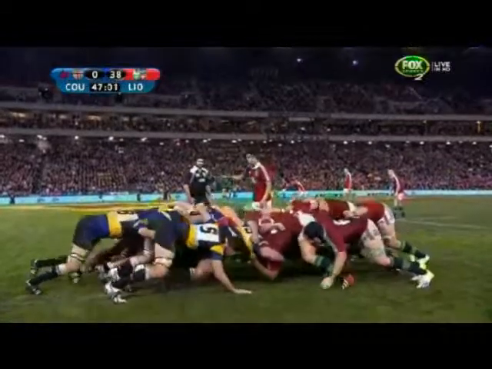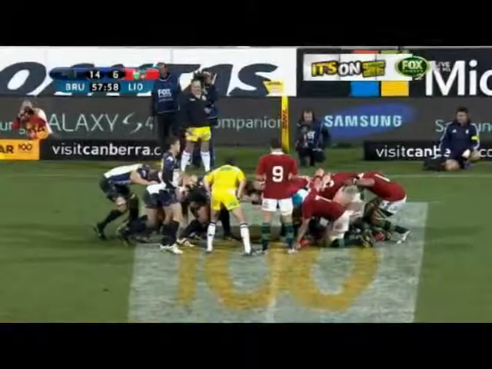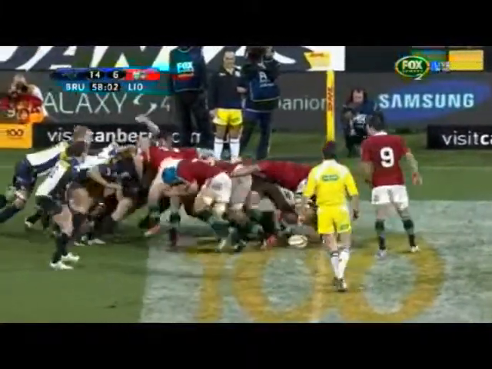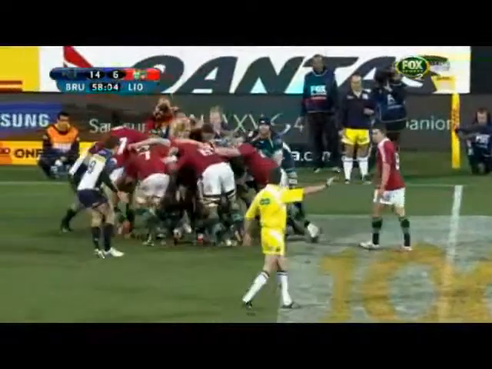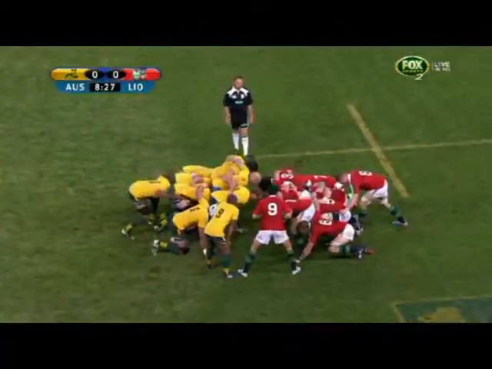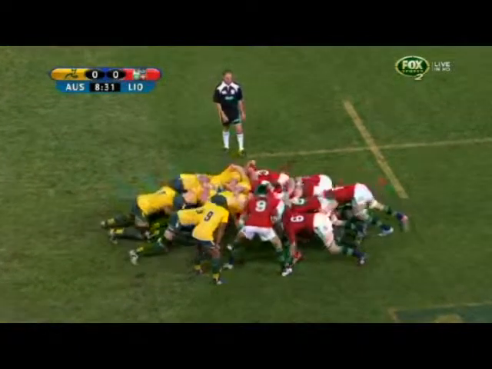As I said, the performance has been inconsistent, so even though the tight head's low here, Corbisiero's strong enough to actually push back through him. In this scrum against the Brumbies, he was very strong and completely dominated it. In the first test match, I thought he got the better of Alexander overall on the night. We've seen this scrum a number of times.